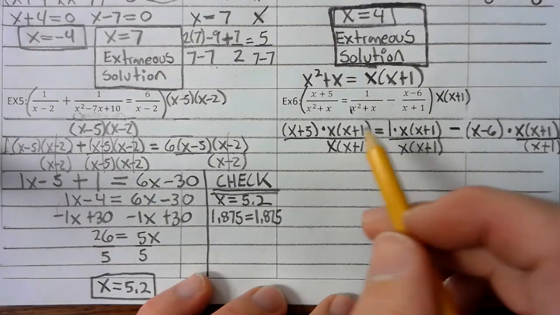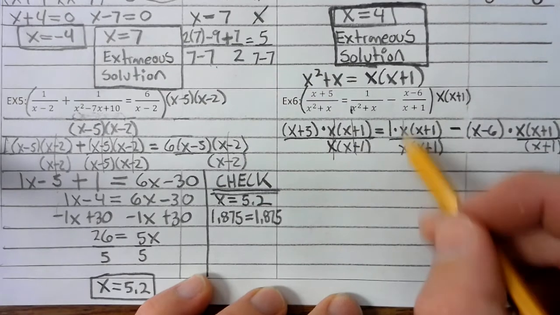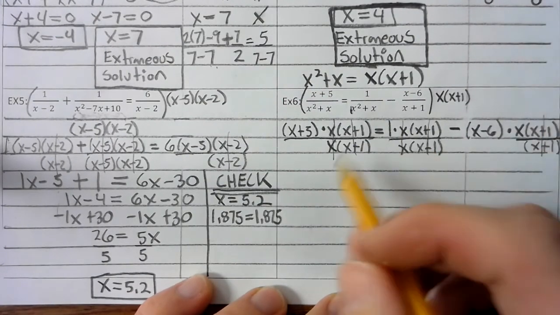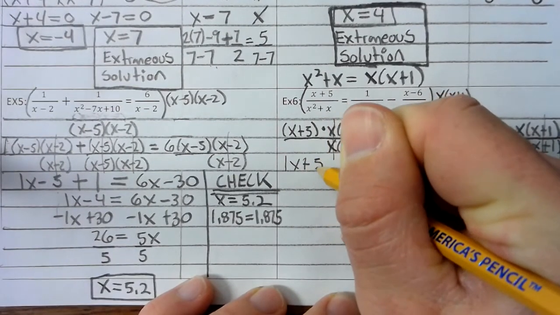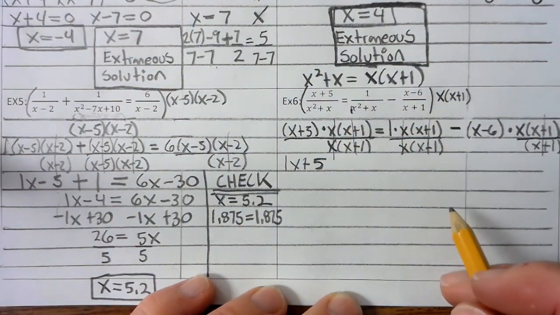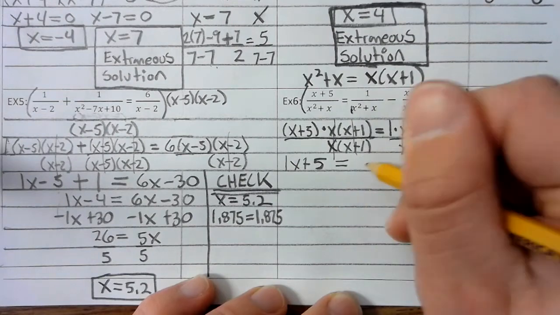All right, so this becomes 1, 1, 1, 1, 1. So you're left with 1x plus 5 equals 1.